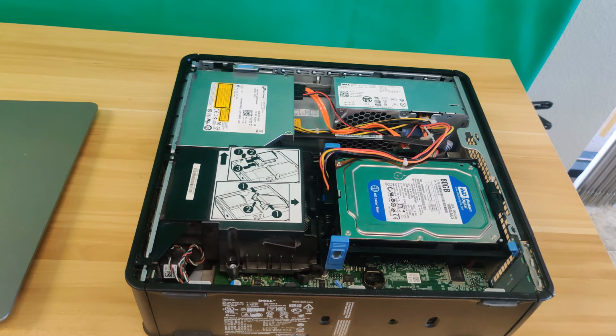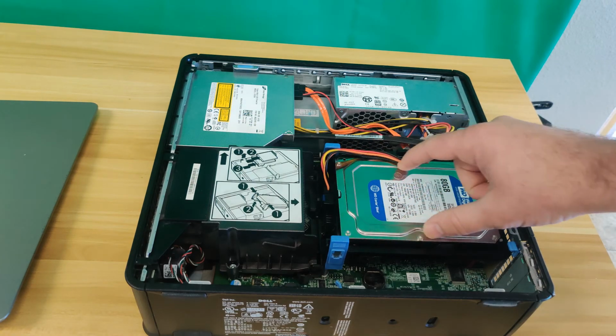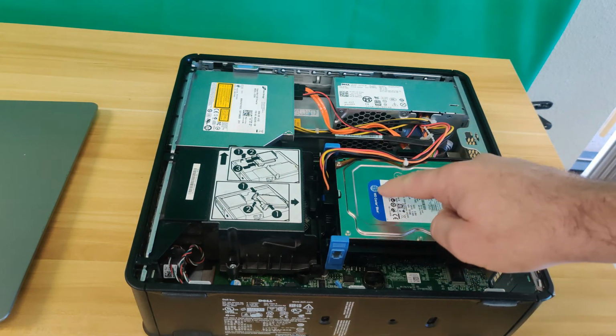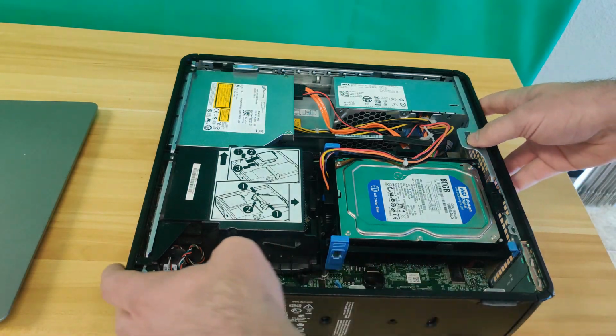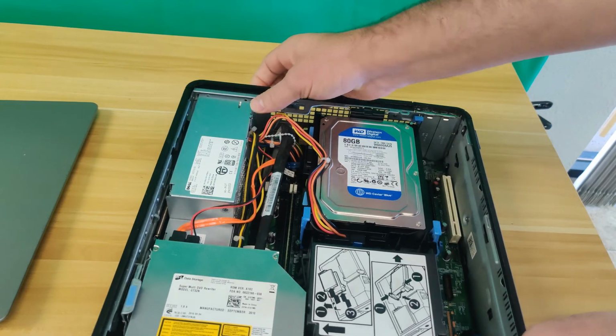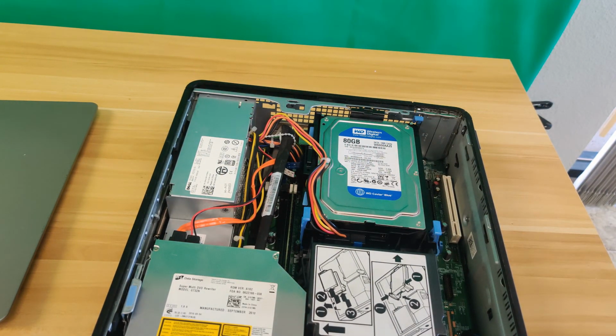hard drive. Now the hard drive in this computer is located right here, this silver box with this sticker on it. This hard drive in particular is made by a company called Western Digital, which is one of the more popular brands of hard drives. And this one here we can see is 80 gigabytes in size. This 80 GB means 80 gigabytes.